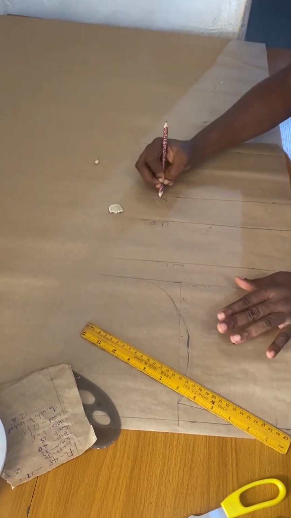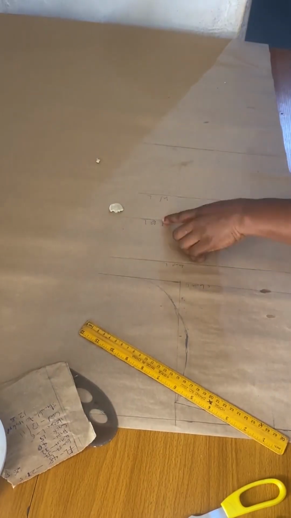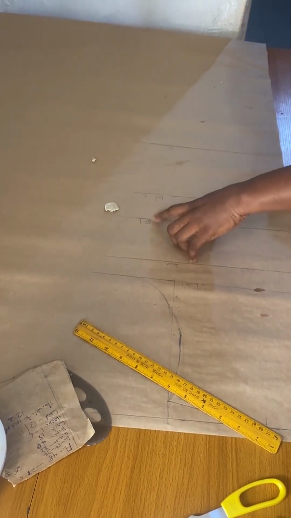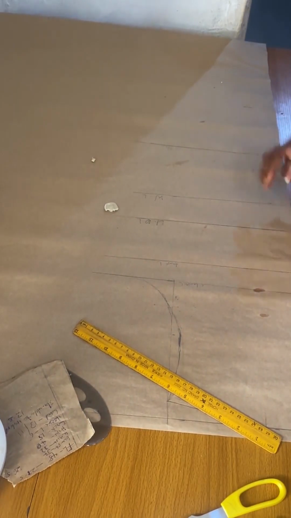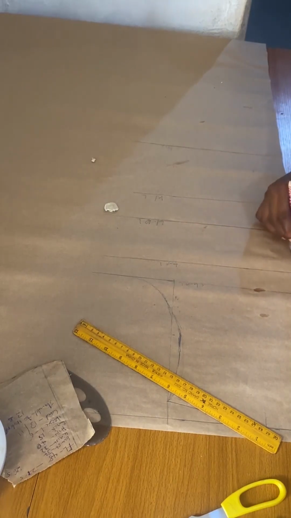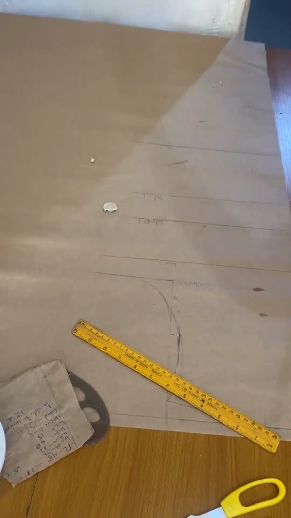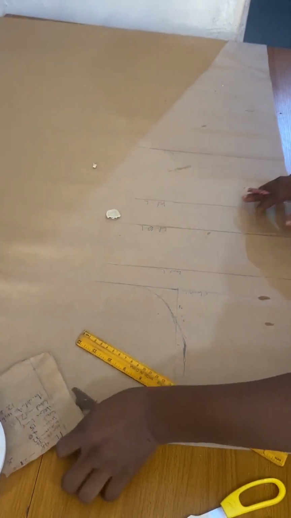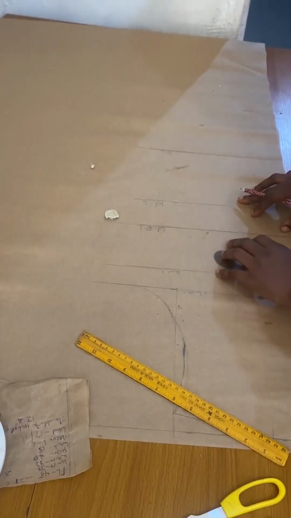This is my waist line. This is my under bust line. I made a mistake by putting waistline. So from this under bust line, you take your measurement, you come up by 2 inches. This is 2 inches. Just take your curve ruler and connect it this way.